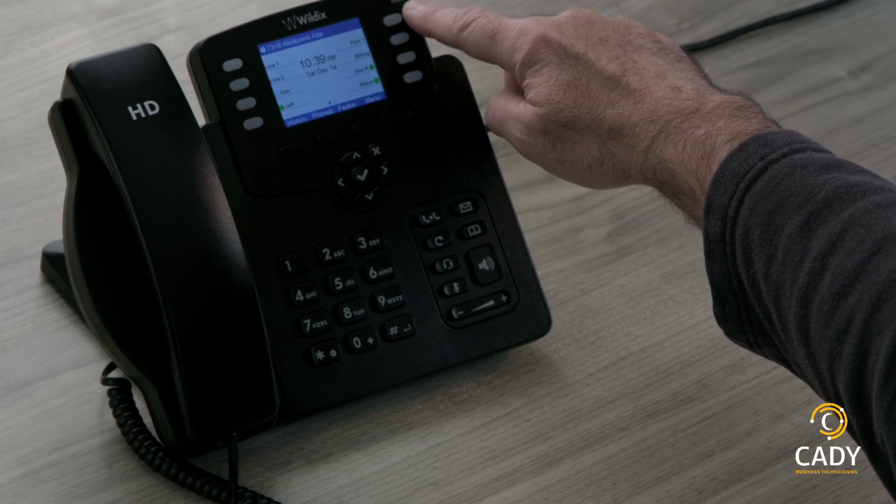Let's talk briefly about voicemail. If you have a voicemail set up that's associated with your extension, you will need to set that up for the first time. Remember, if you have a message in your voicemail box, the LED at the upper right-hand corner of the display will be flashing.